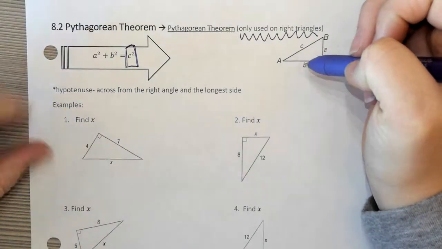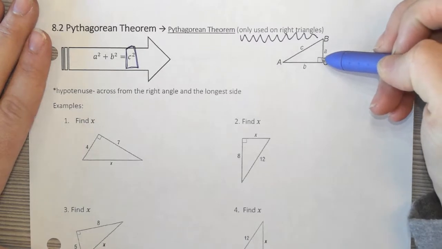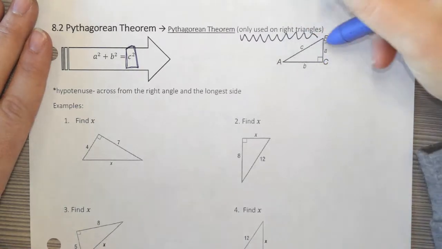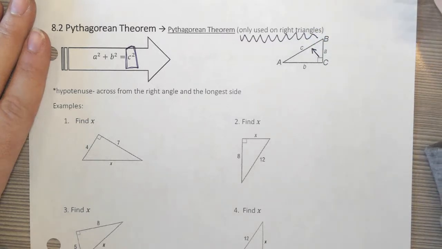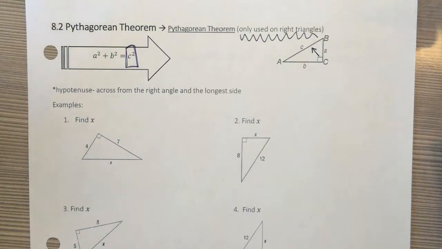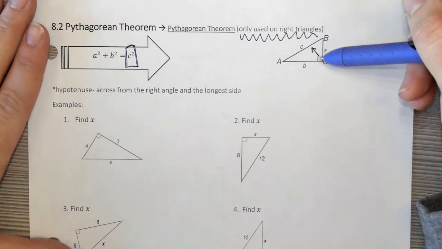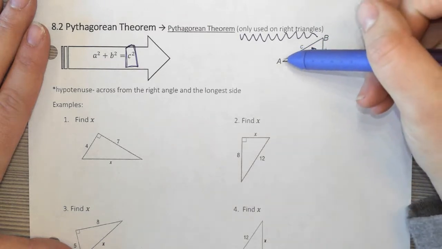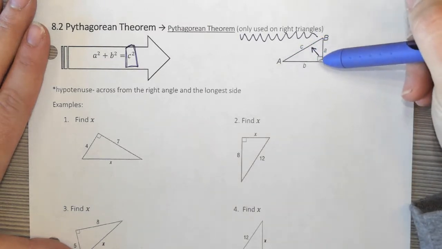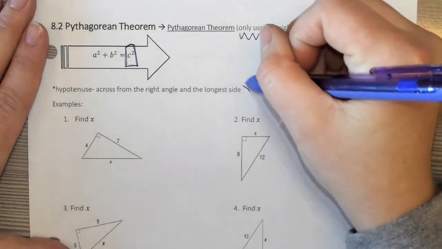Here's how you find your hypotenuse every time. Find your 90-degree angle. Wherever your 90-degree angle is, if you draw an arrow, the side across from it, that's your hypotenuse every time. Because 90 degrees is your largest angle, so it's across from your largest side. Your largest side is across from your largest angle. So your hypotenuse is always across from your longest side.